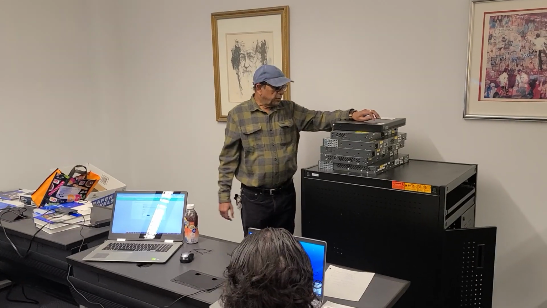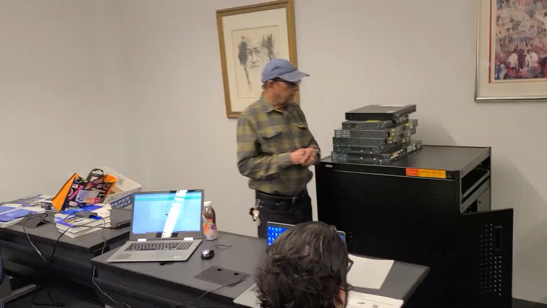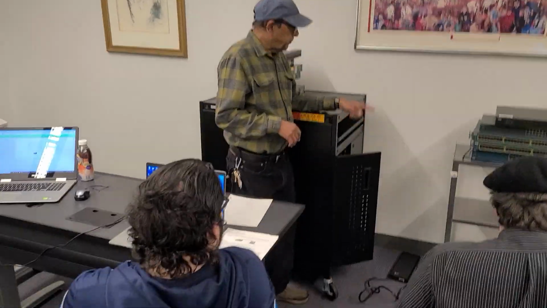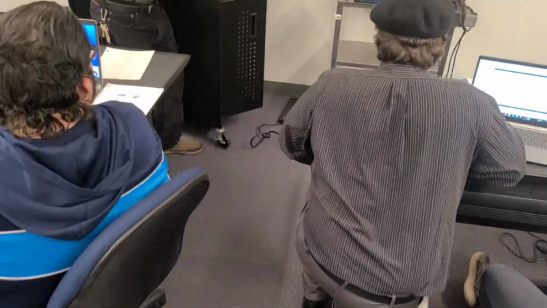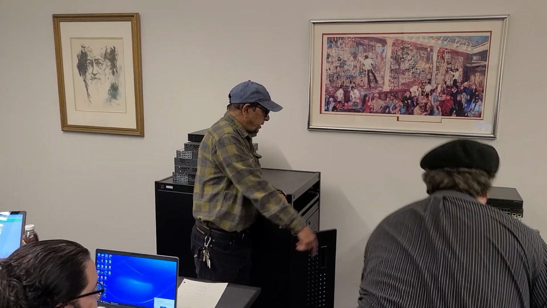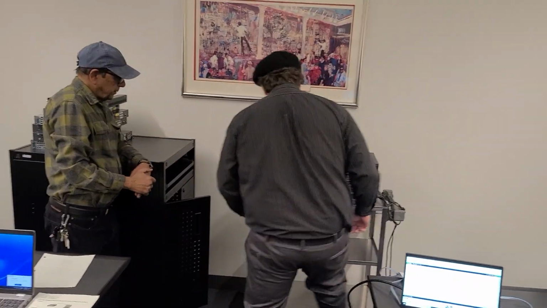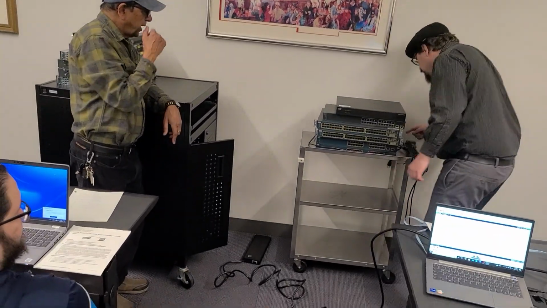Okay. So the first thing we are going to do is have somebody step forward and connect a power cord to a 2960 switch, which is the smallest of them all. So Kevin, would you like to see if there is a power cord in the back of the second device from top?